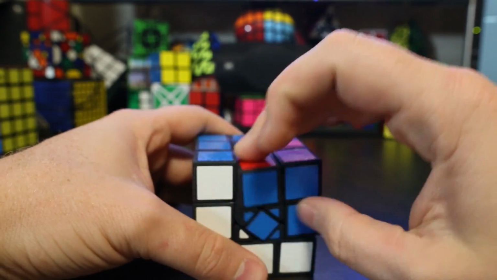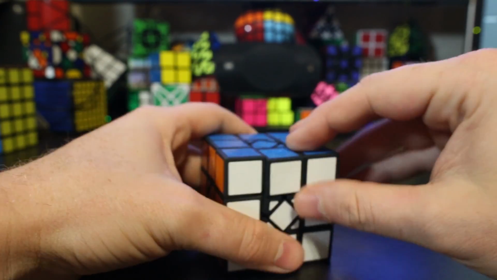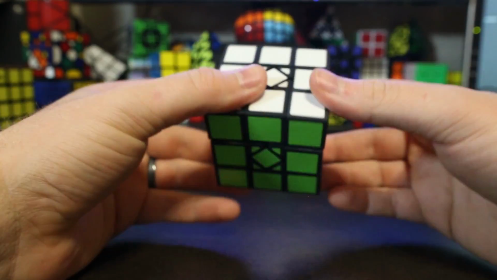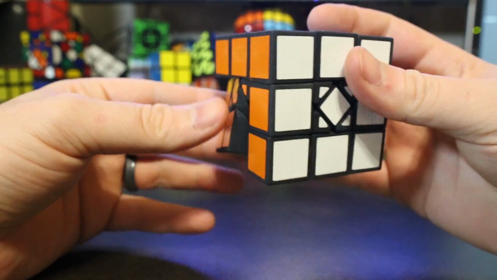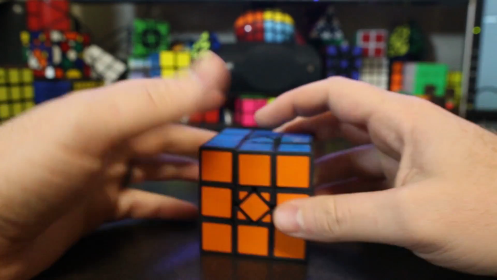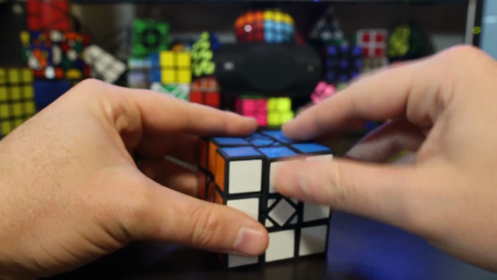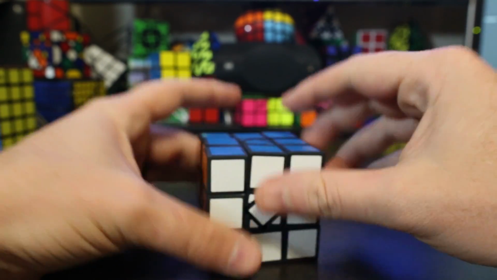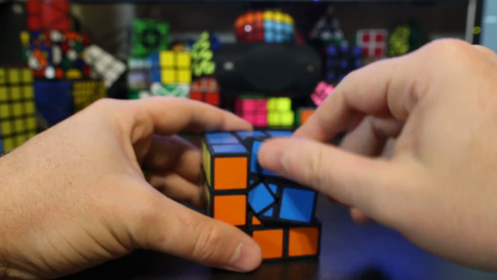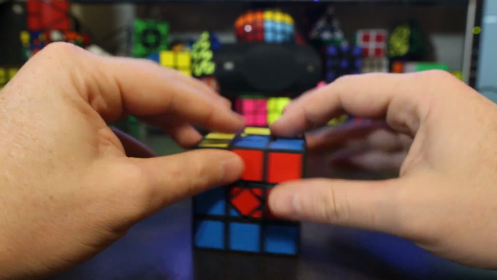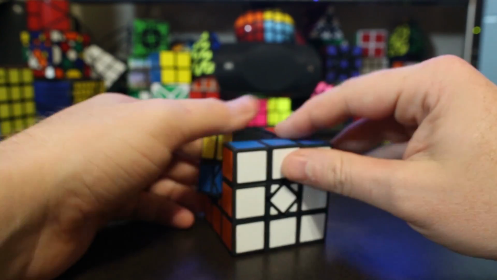It turns pretty well. I find that when I want to turn it, I like to put it on the table because it helps line things up. You can see if I have something that's out of alignment, if I put it on the table, it jumps right into alignment, and I can turn almost any side. So I like to kind of play with it on the table, I realized. So let me scramble it up and show you guys what it looks like all scrambled.